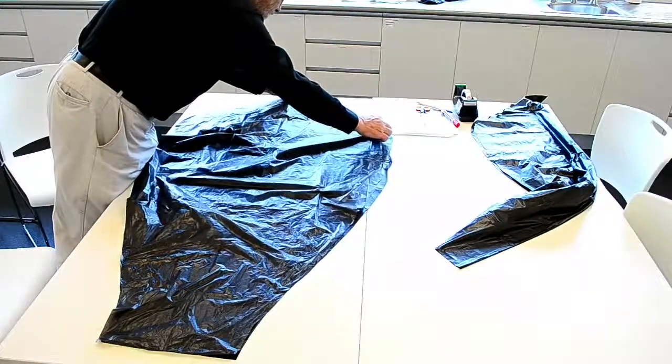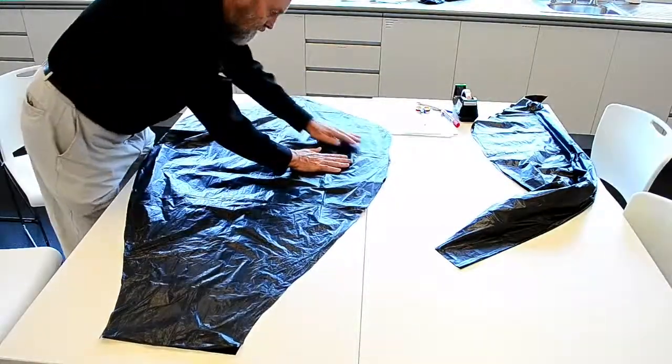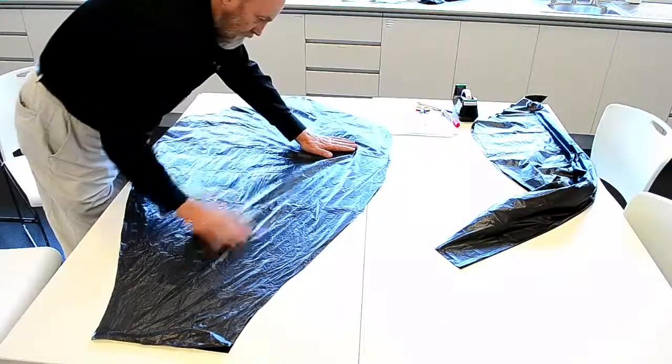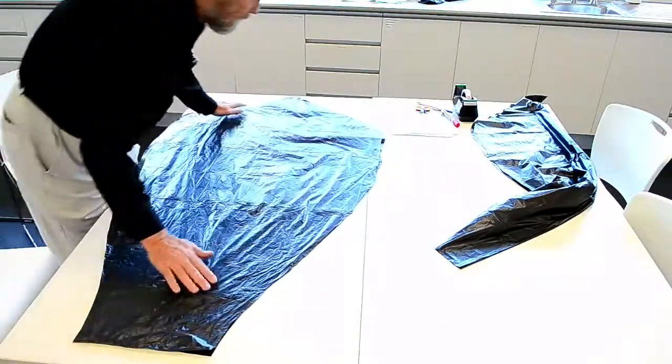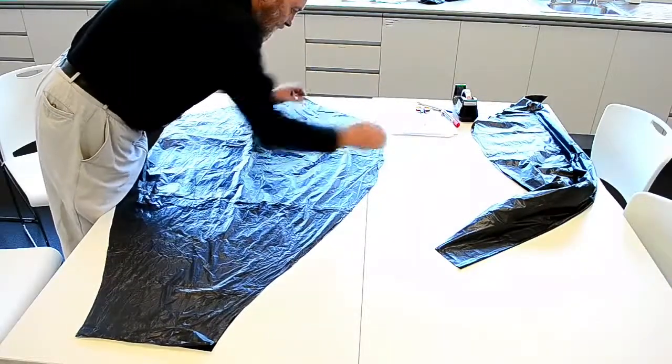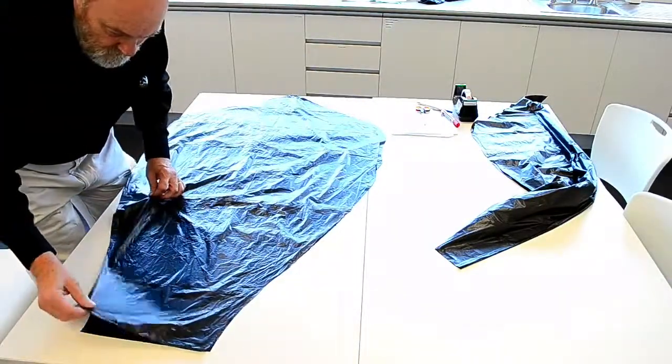Let's get them nice and flat. Expose an edge there. If you have to expose a bit more, that's okay.